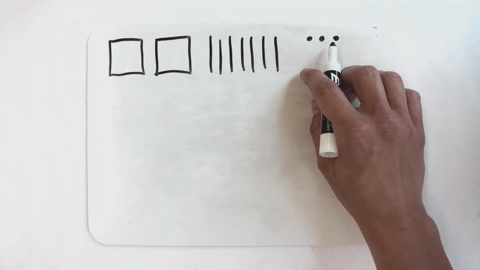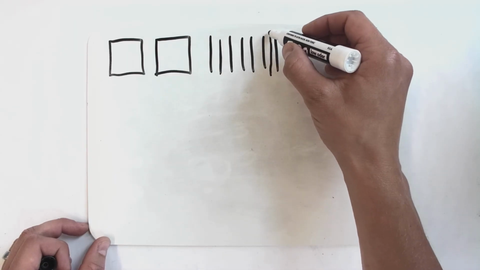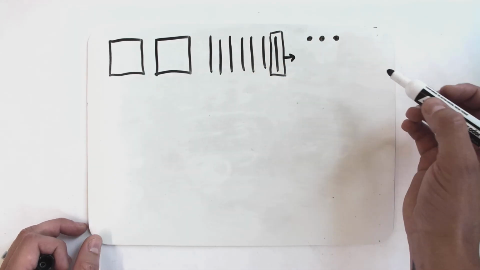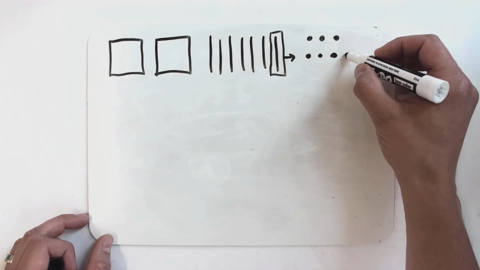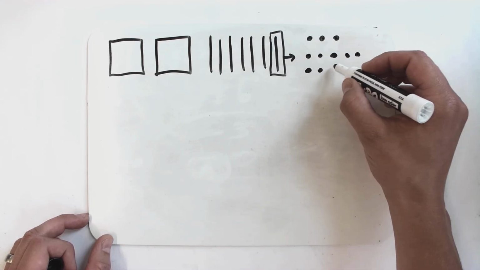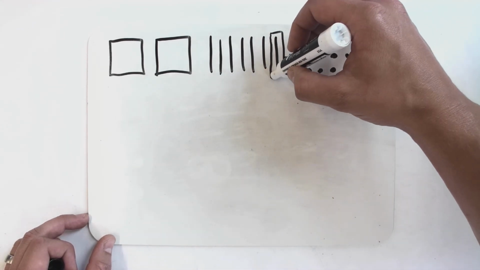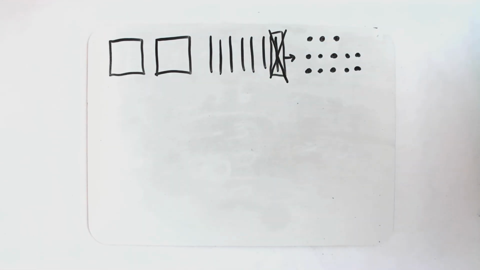I only have 3. So again, I need to take one of these 10s and regroup that as 10 1s. This is the one that we've regrouped. I'm going to cross this out so we know that's no longer one of the 10s in the model.